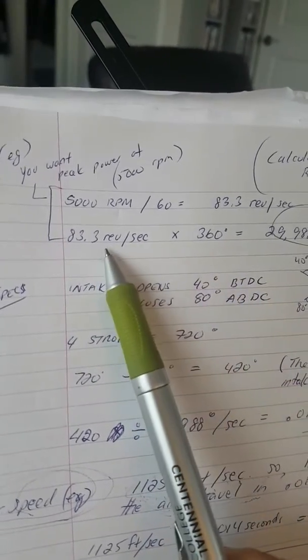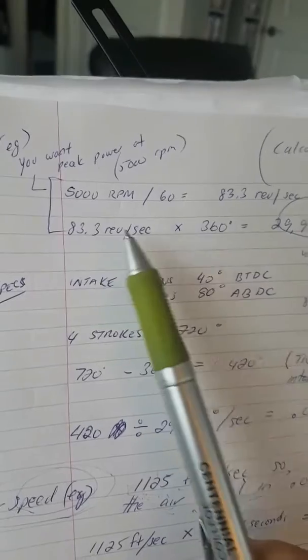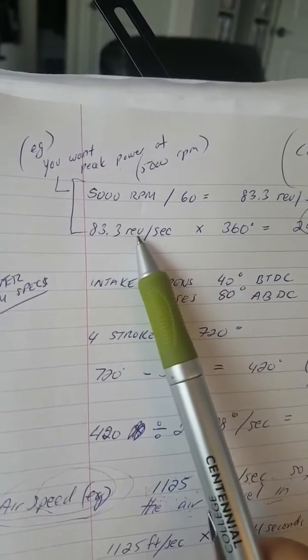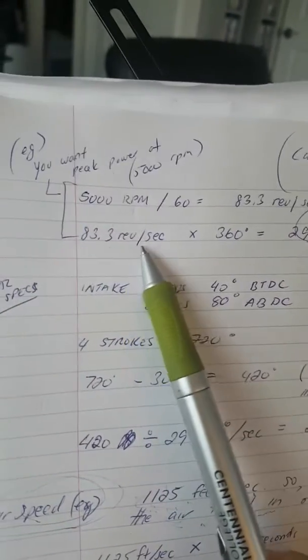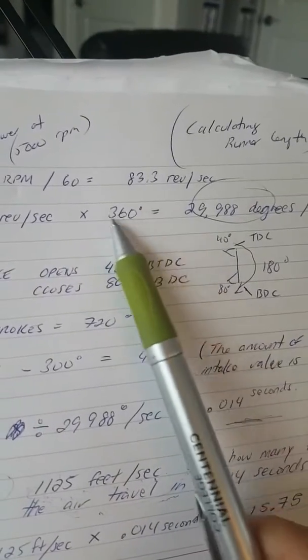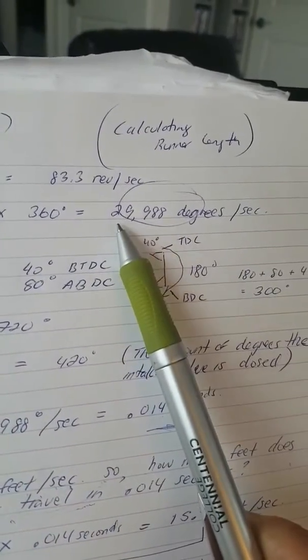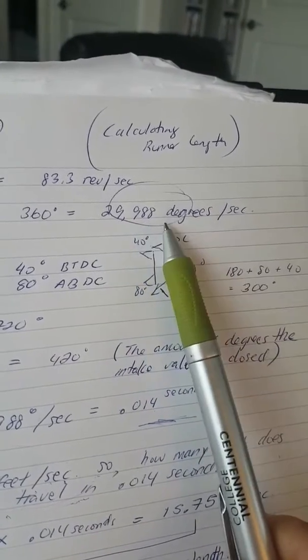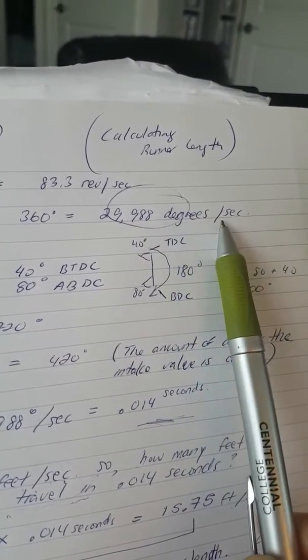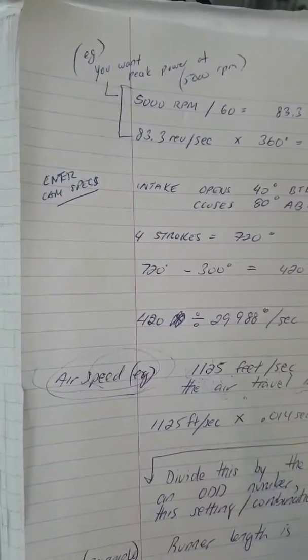Now to turn this into degrees per second, all I would take is the revs per second and multiply it by 360 degrees of crankshaft rotation, and then I end up with 29,988 degrees per second.